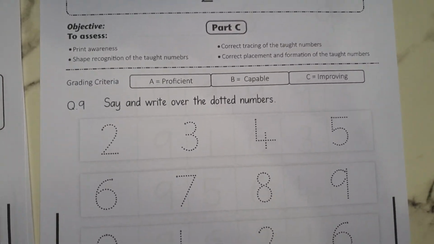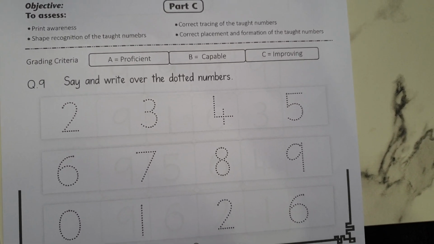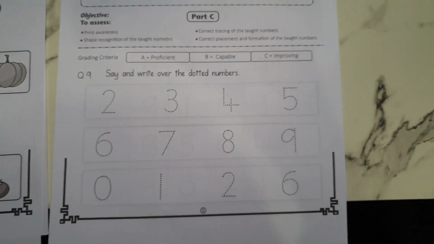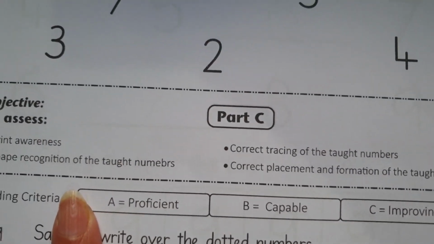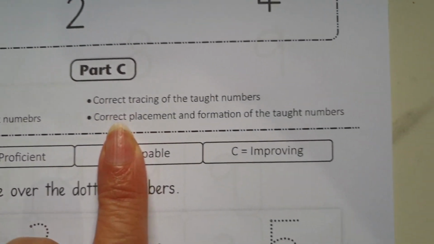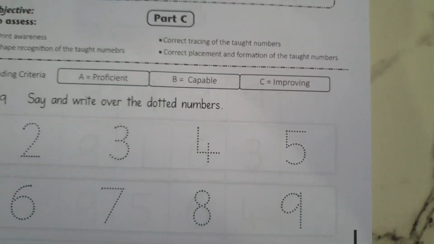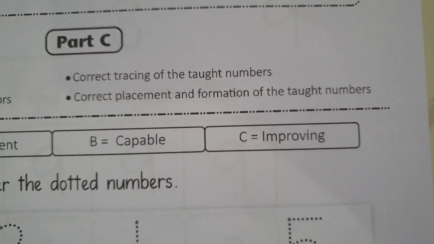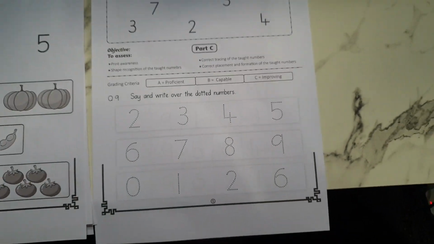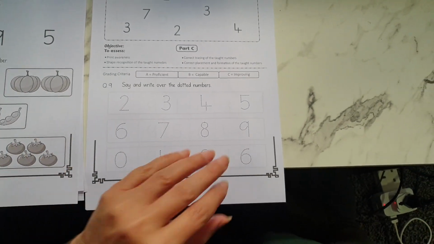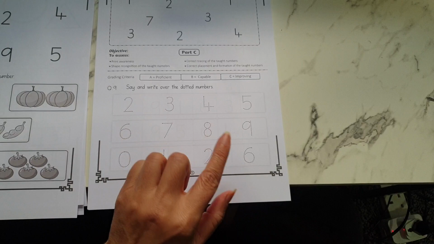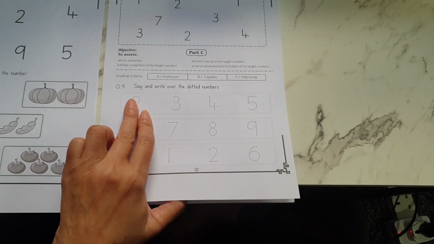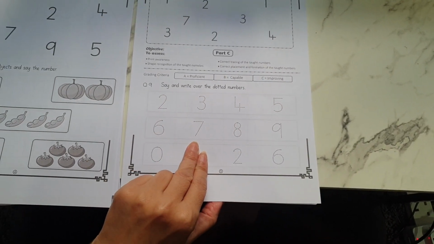Part C, the objectives of assessment for Part C are to check the print awareness, to check the shape recognition of the taught numbers, to check correct tracing of the taught numbers, and correct placement and formation. Place value is very important when we talk about math. So here we have to check the correct placement of the numbers as well. Criterias are the same. Question number 9 is say and write over the dotted numbers.